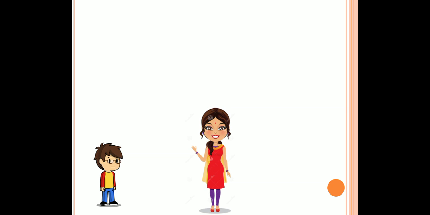Now, there are two children. Say one, the girl is Nilima and the boy is Ramesh. So, let's say Nilima is 12 years old and Ramesh is 6 years old. Now we will see how to compare their ages.